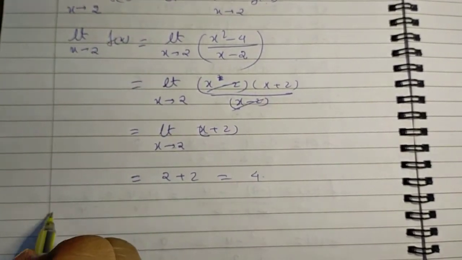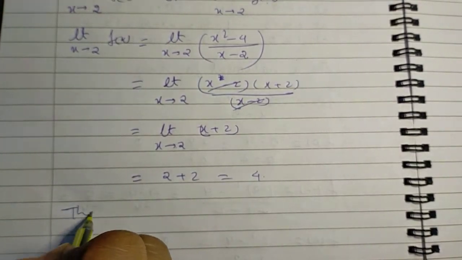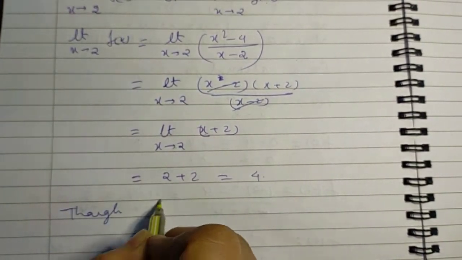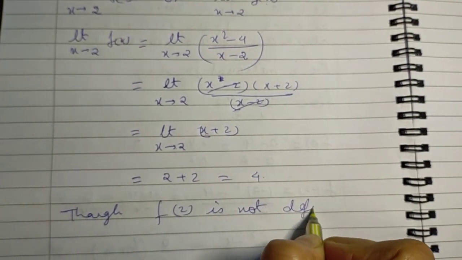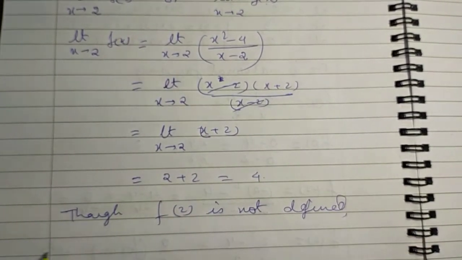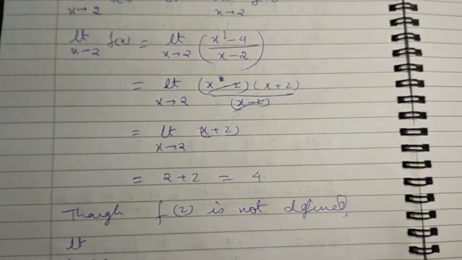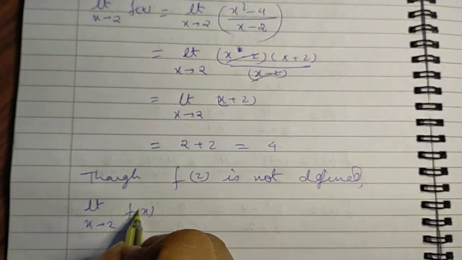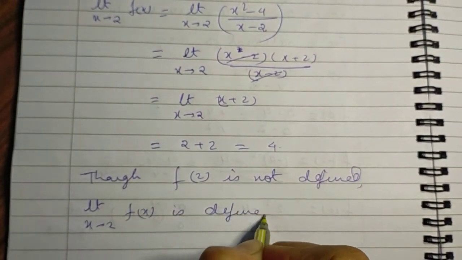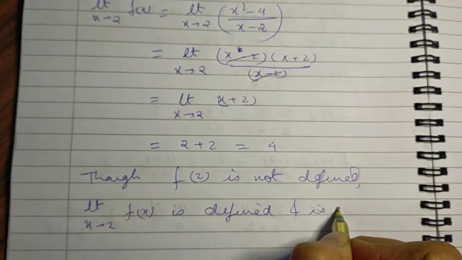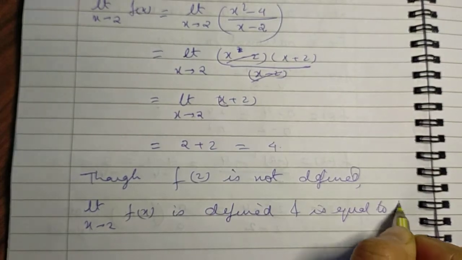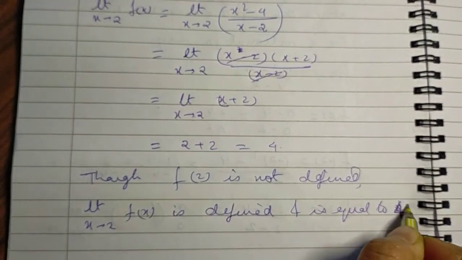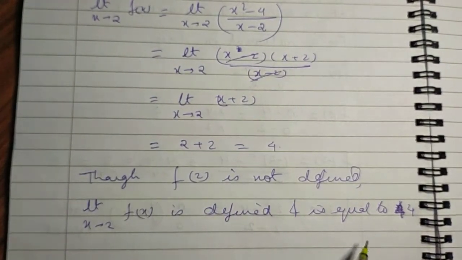And so we see that though the function at x equal to 2 is not defined, the limit as x tends to 2 of f(x) is defined and is equal to 4. It is equal to 4.